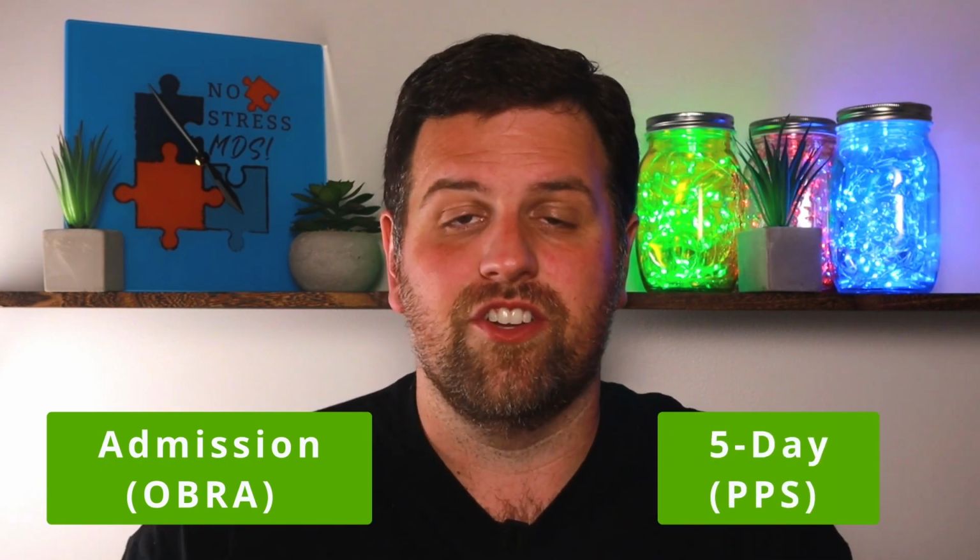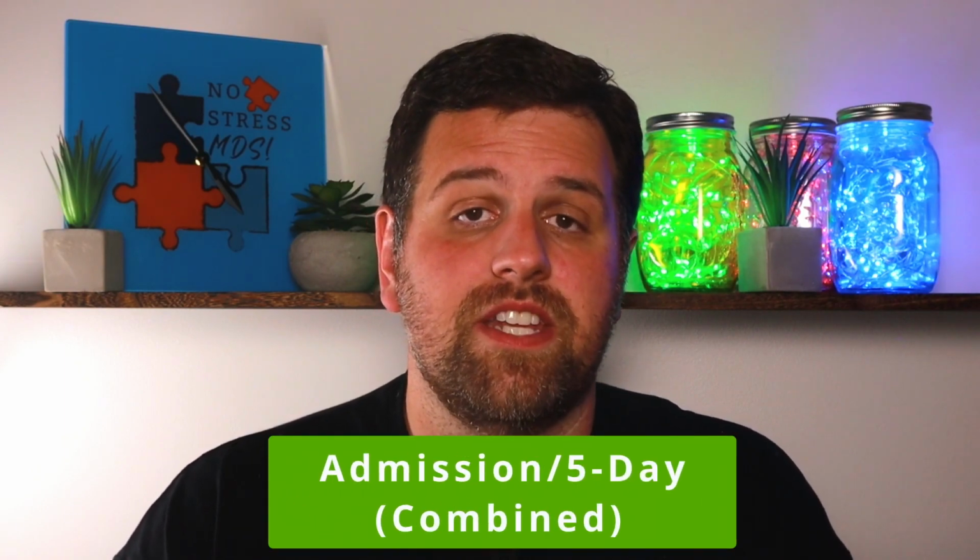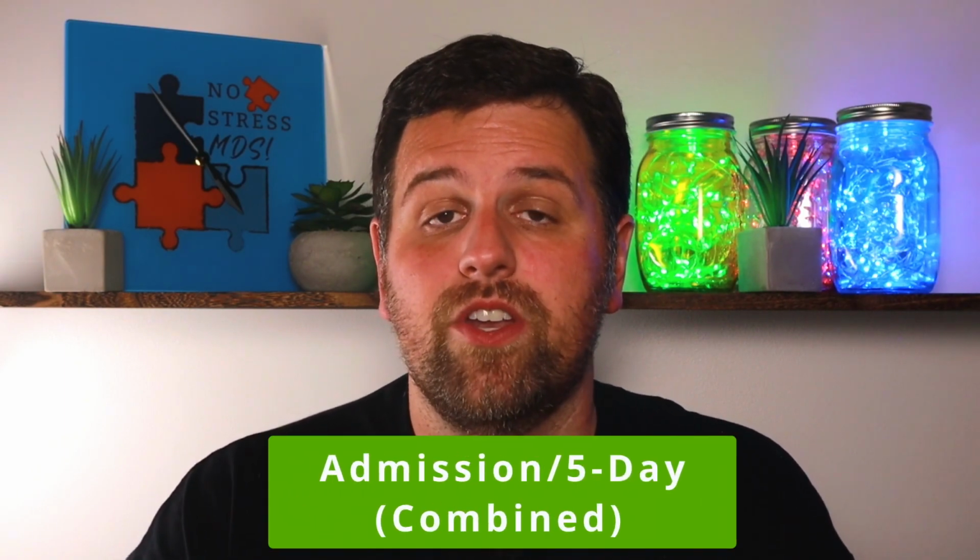So it's those two different trains that are ending up on the same track, and I am instructed in the RAI Manual to combine these two assessments together as both assessment windows overlap. This leads me to my final tip for mastering the MDS schedule, and that's to learn and understand the combination guidelines and the completion requirements and deadlines.